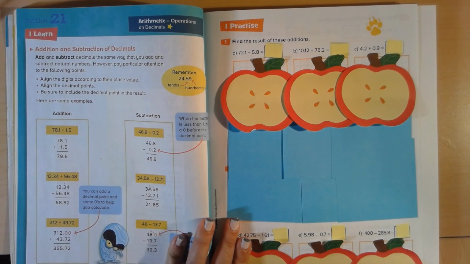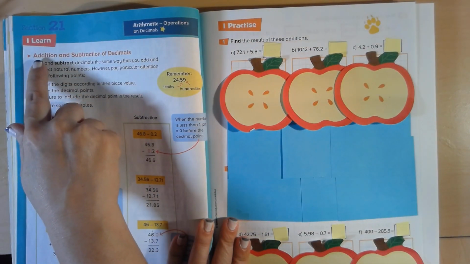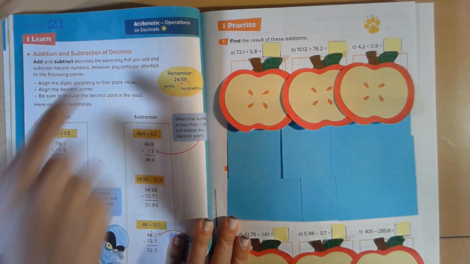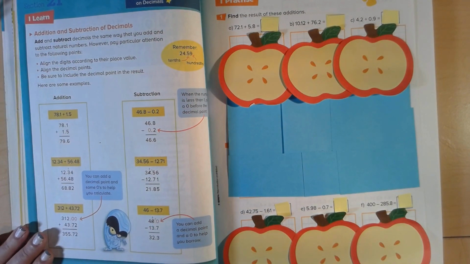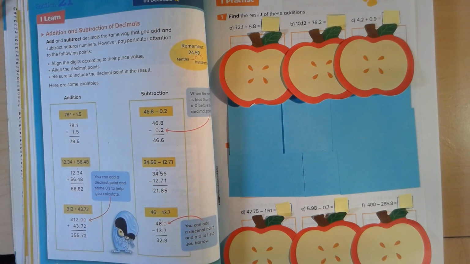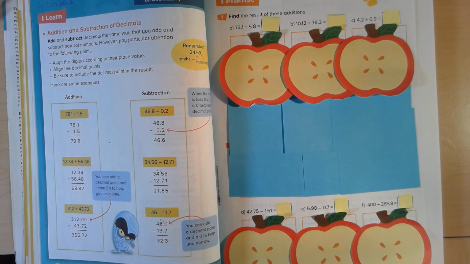Today, we are going to be working on addition and subtraction of decimals. So we're on page 44 of your workbook. Now we need to remember a little bit about decimals.